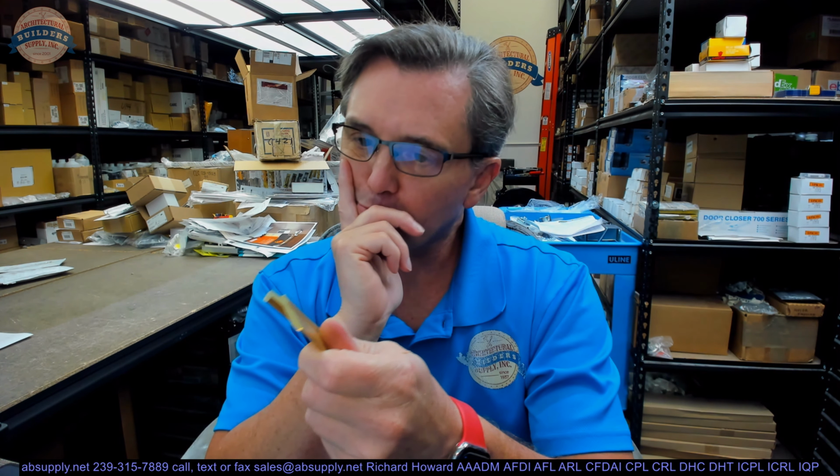I'm here in Naples, Florida. There is a hotel in town that has, I don't know, 20 exterior pairs of doors, 6080, surface vertical rod exit devices, pivots, closers, thresholds. It's all polished brass. All the hardware, the closer covers, the arms, the exit devices, the pivots, that's all plated.